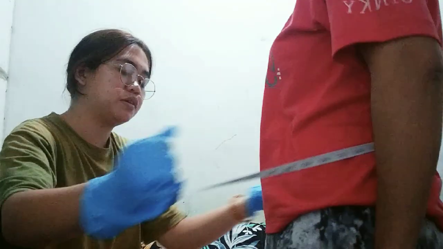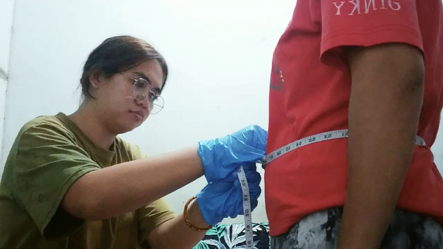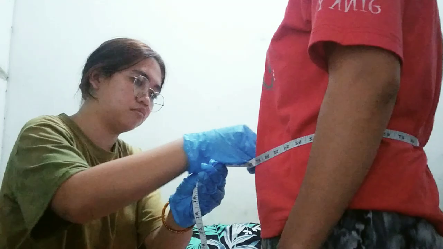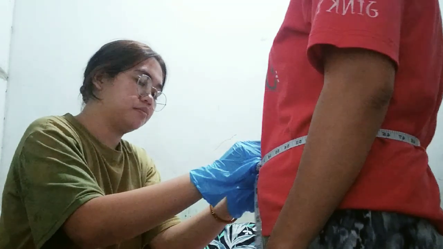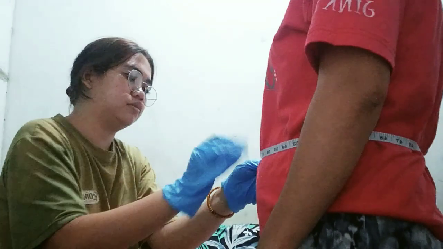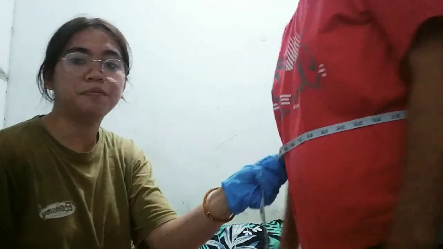The tape measure must be at the umbilical area. So the patient's waist is 27, and then we're going to take note of it.